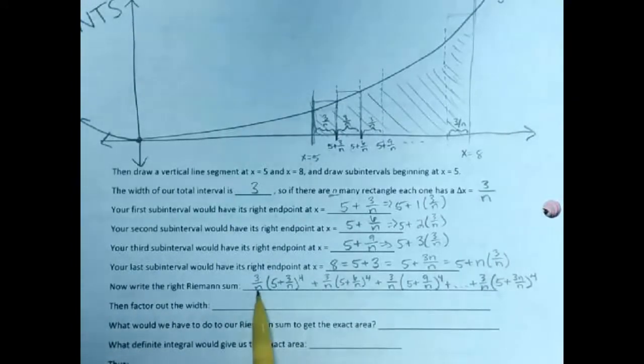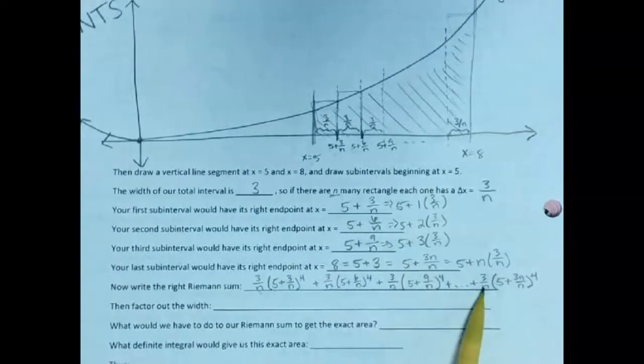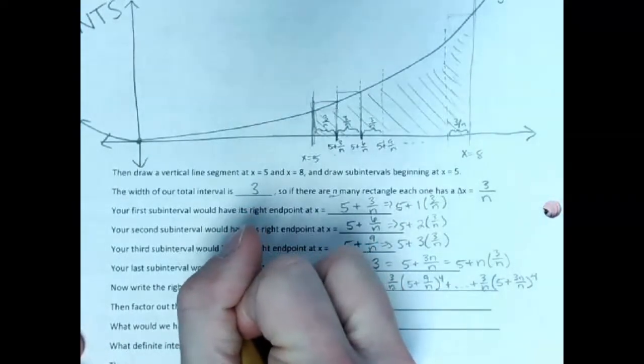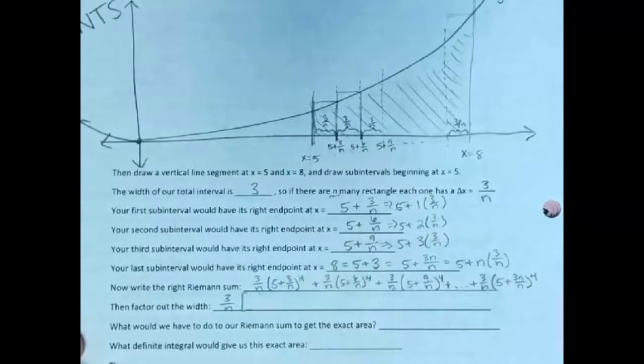The width of the first rectangle, height of the first rectangle. Width of the second, height of the second. Width of the third, height of the third. So on and so forth until you get to that very last one, which also has the same width and then has a height. And what's nice is when we have this universal width, we could factor that out to the front. So 3 over n, and then everything else is going to be left over. So it's just all this stuff, but the 3 over n's are factored out to the front.